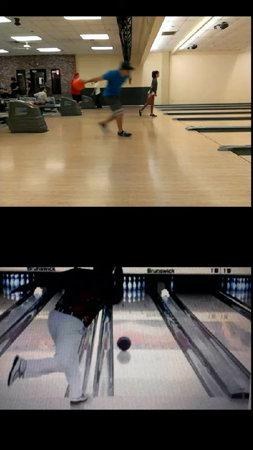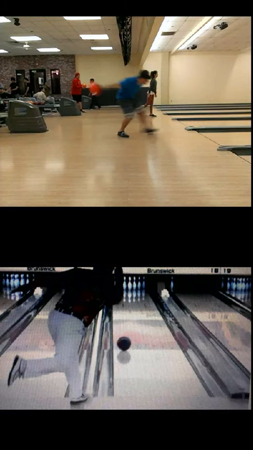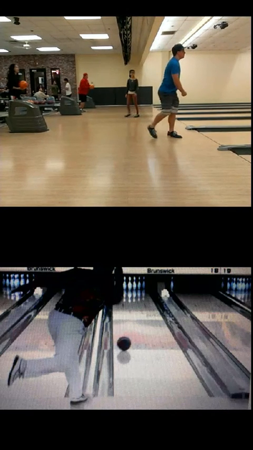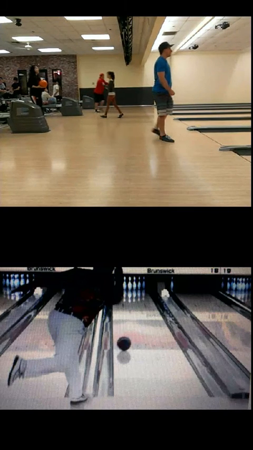Lastly, during the downward phase of the backswing, the ball naturally wants to fall, which allows the bowler to focus more on aim rather than energy put into the moving ball. This is an example of gravitational potential energy. And that is the full analysis of the beginner bowler.